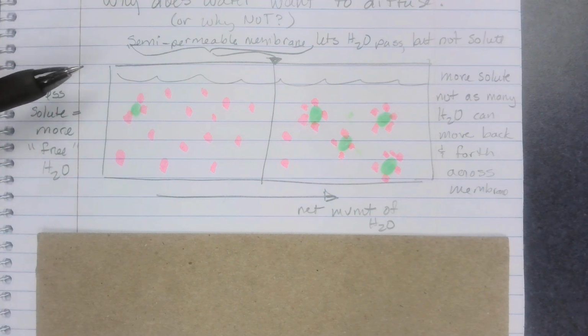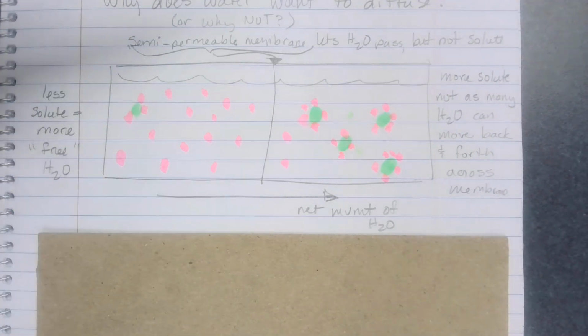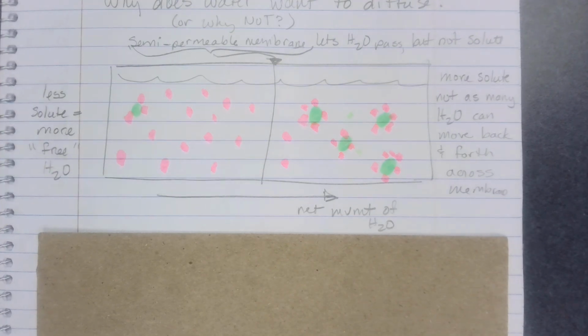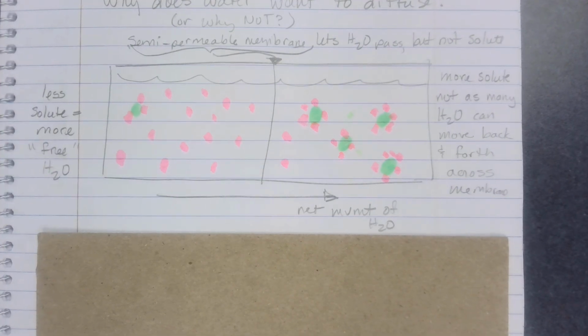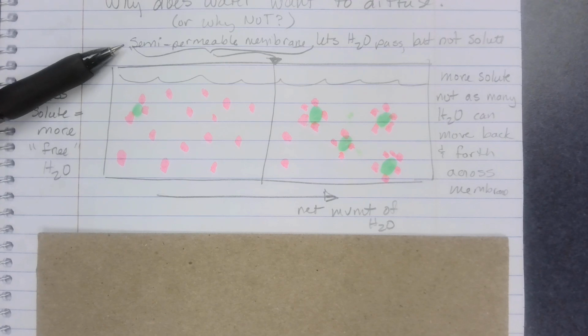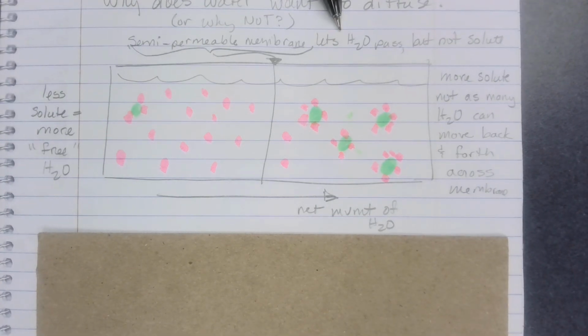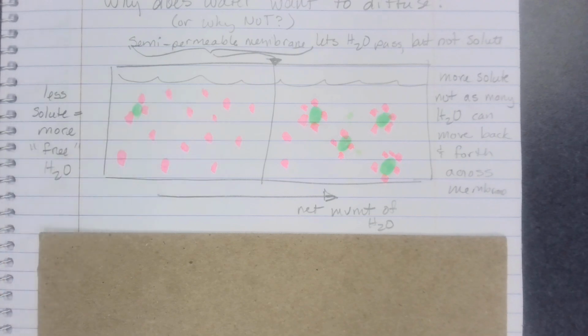All right, so in my diagram, let's say this represents a tank that is full of water. The tank is divided in half by a semi-permeable membrane. Right down the middle, I've put a semi-permeable membrane. Semi-permeable means that some things are able to go through it, but some things are not. In this case, this particular membrane is going to let water pass through, but not solute. Keep in mind that water molecules are the pink ones and solute are the green dots.